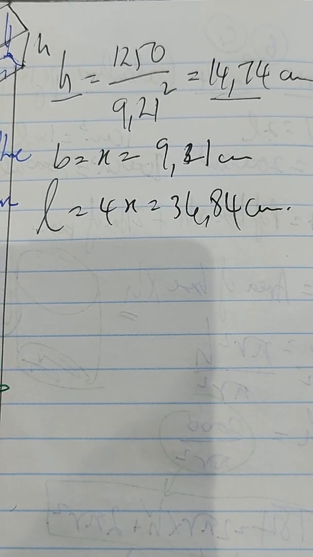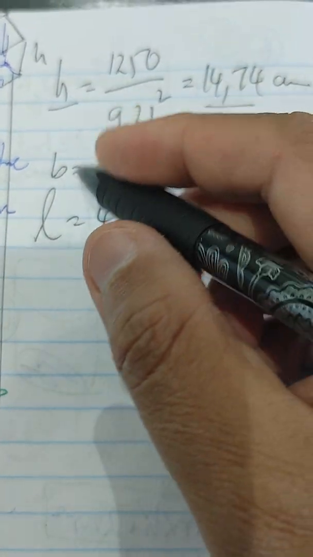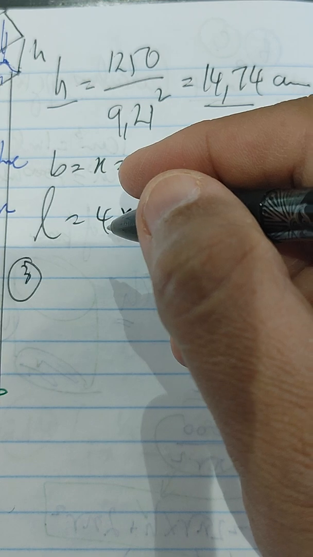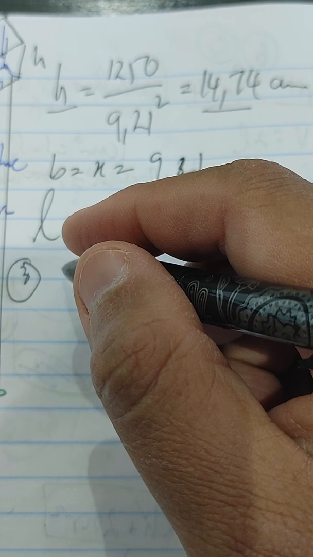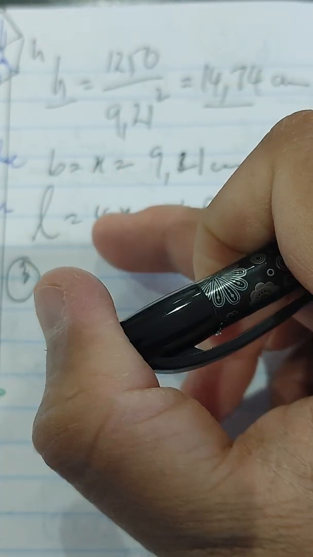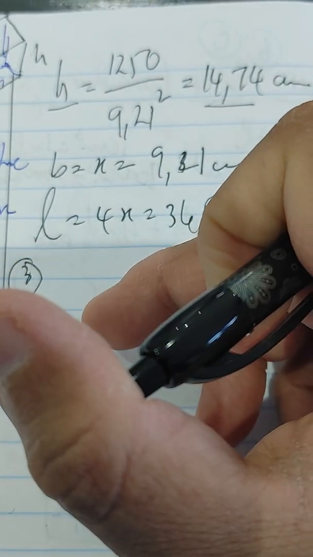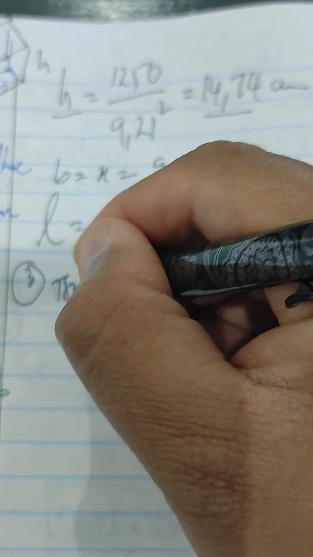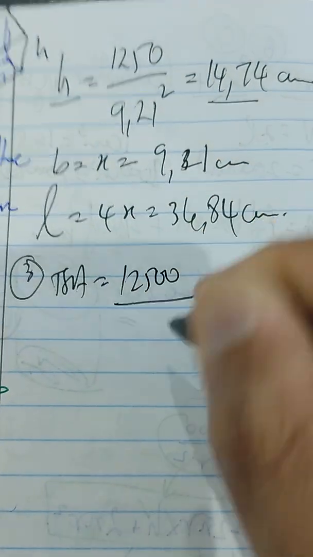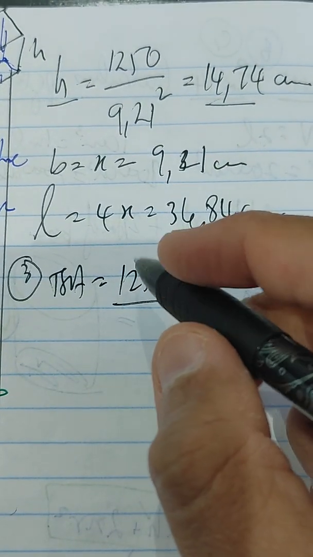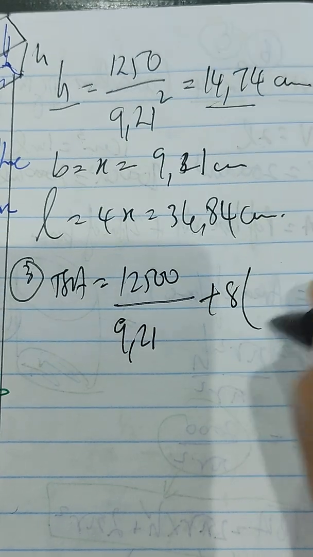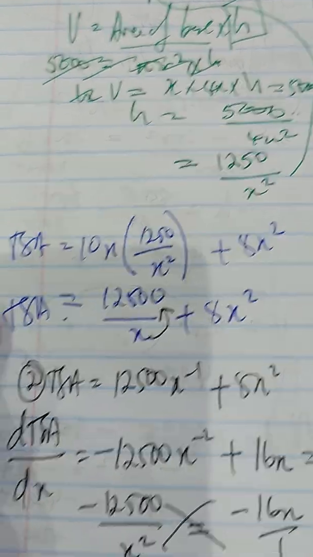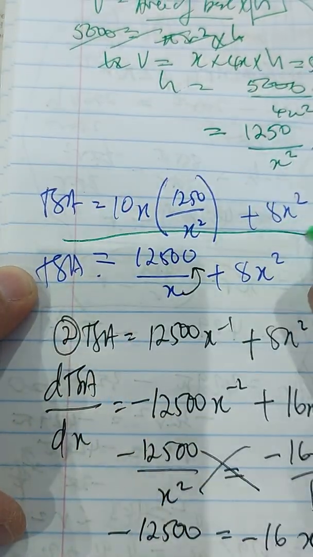Question 3.3 then says calculate the minimum surface area. So we have the total surface area formula to be 12500 over x plus 8 into x squared, where x is 9.21. Where do I get that formula from? From here, highlighted in green.